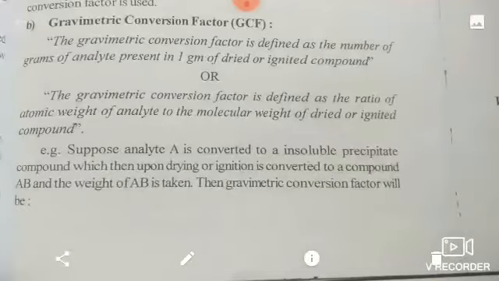Then how is this gravimetric conversion factor used? So what is the gravimetric conversion factor? The gravimetric conversion factor is defined as the number of grams of analyte present in 1 gram of dried or ignited compound. What is the gravimetric conversion factor?